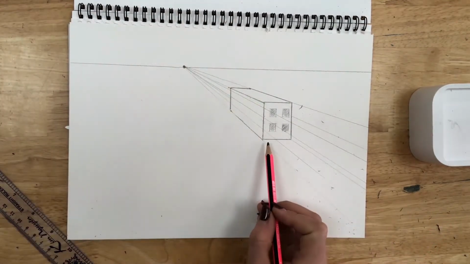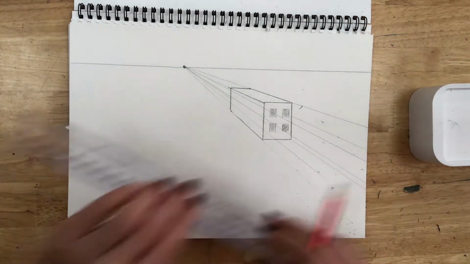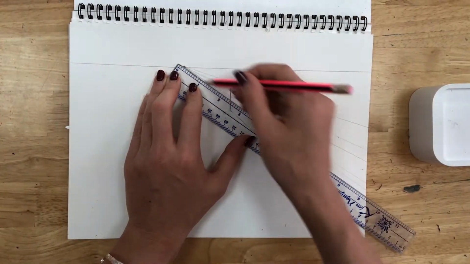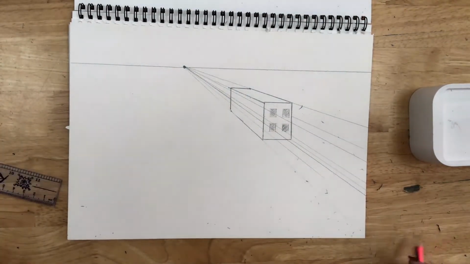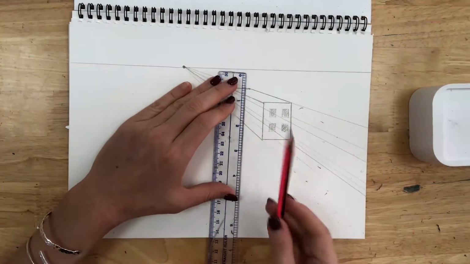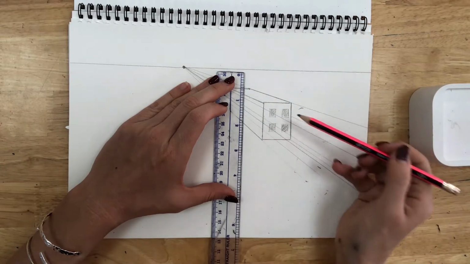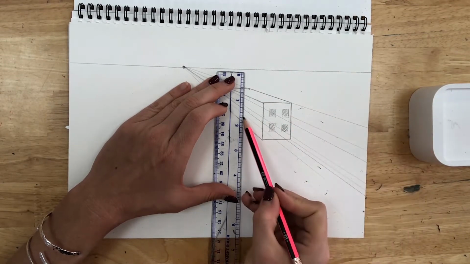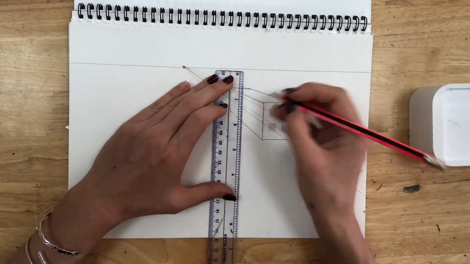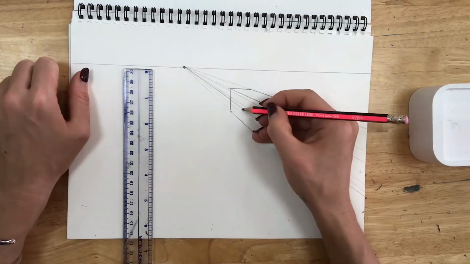So once I have these lines drawn in, I can start marking windows and doors. So I might begin with a door here. Now, all of the edges of the windows and the doors do need to be straight up, like I did here. But they need to finish and end at the perspective point. So to add a door in, I'm going to go from this perspective point up to this perspective point.